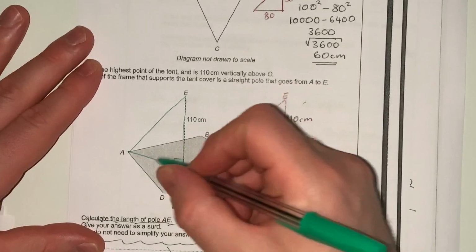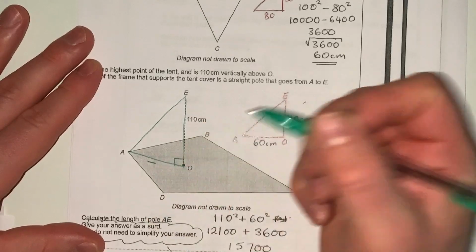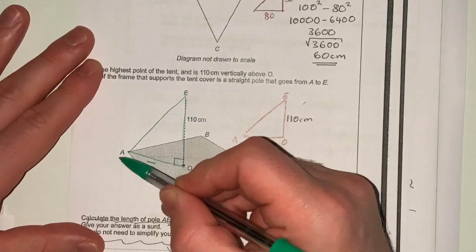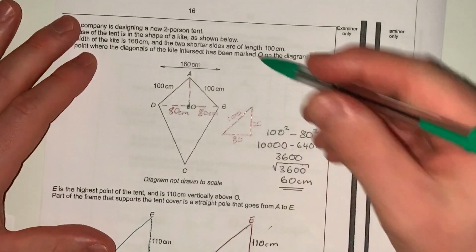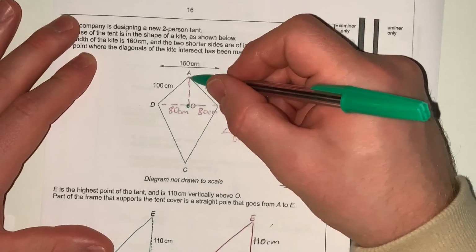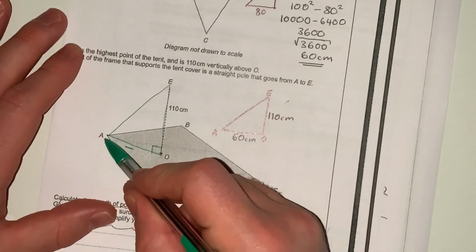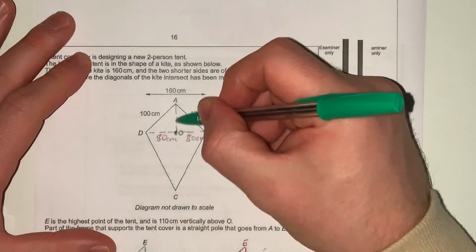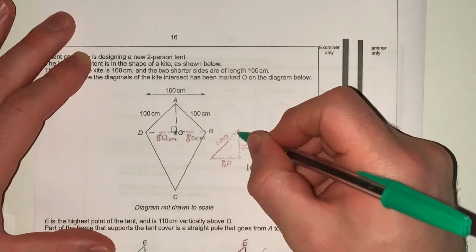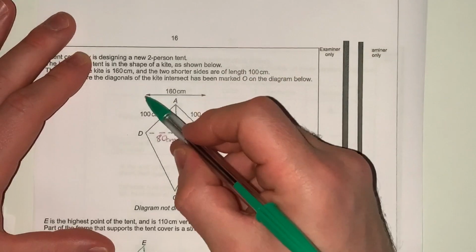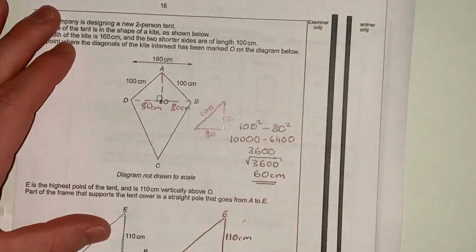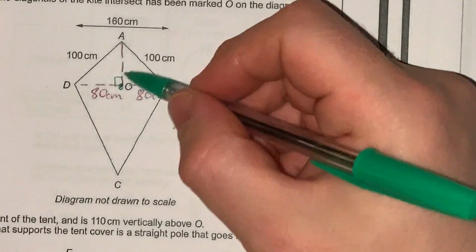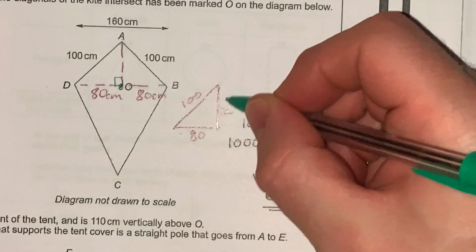I don't have enough information yet, so I need to start by finding this bit, and once I've found that bit, I can use that to find this bit in my third form. So using the bird's eye view, from A to O is obviously the same as A to O. I know this bit's 100, I know this bit's 80 because all of it's 160. So I actually just use Pythag here to find out x.